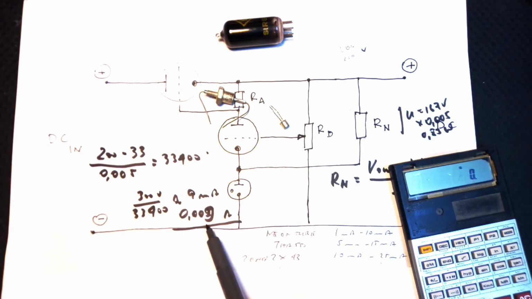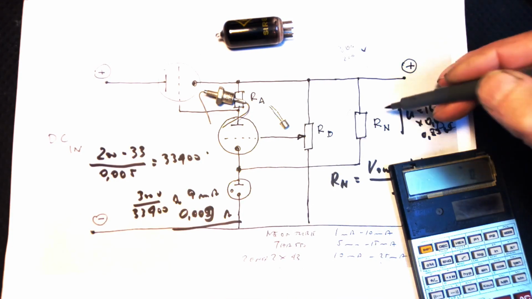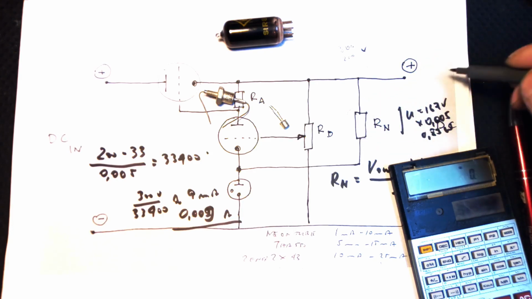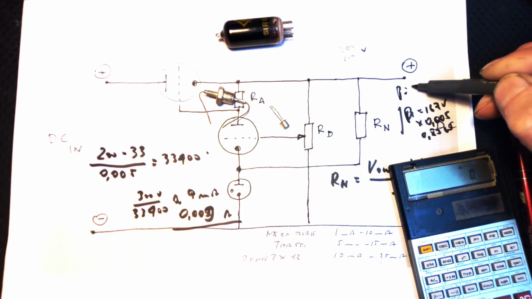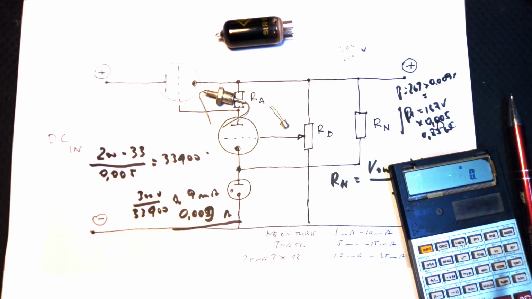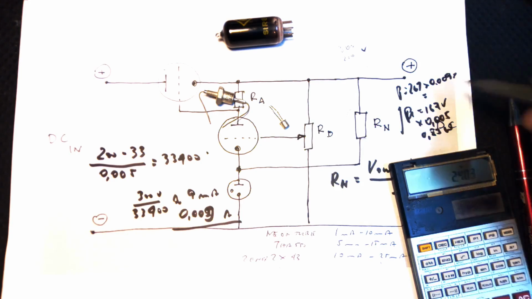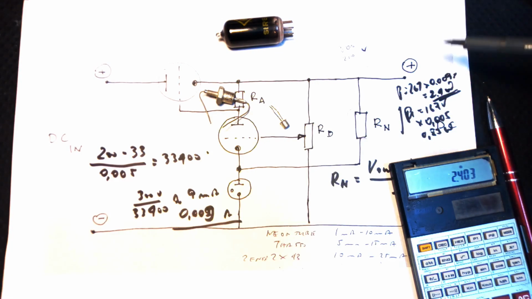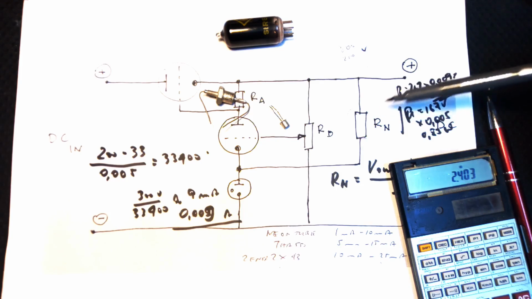So with 9 milliamps of current, power which we have to lose on this resistor will be 267 times... it came to 2.4 watt. So in this case we have to lose 2.4 watt, and it means we have to fit at least a 4 watt resistor.